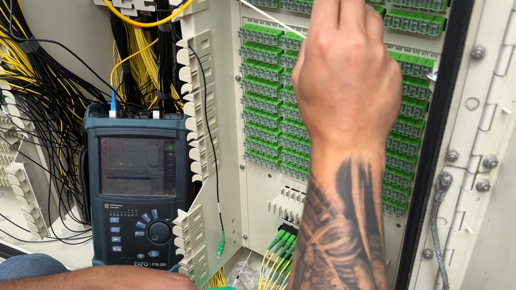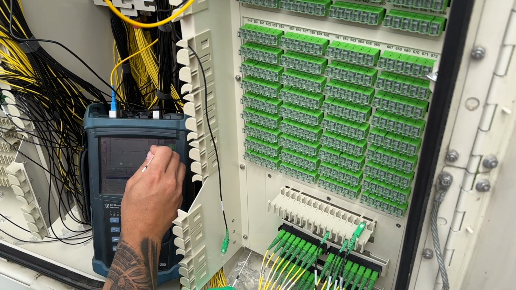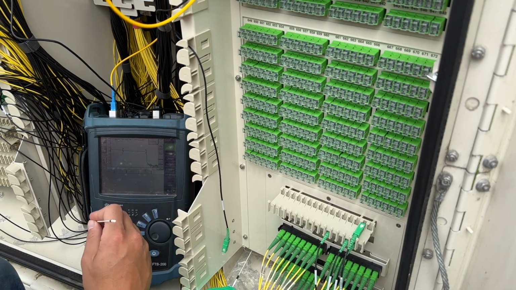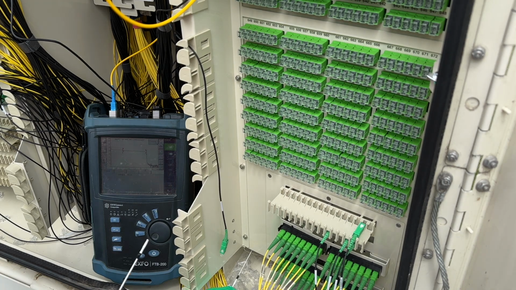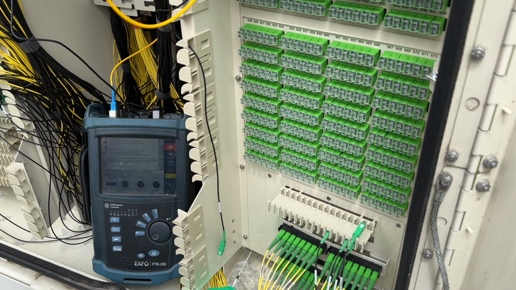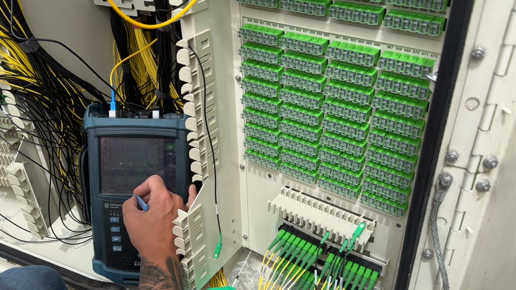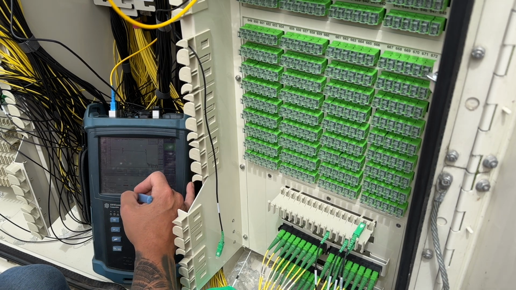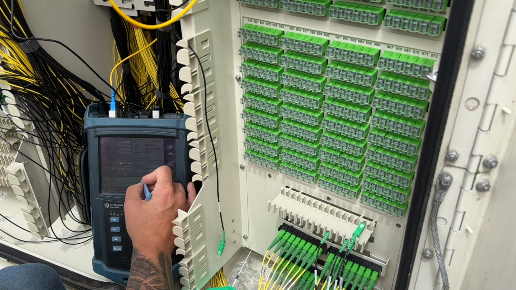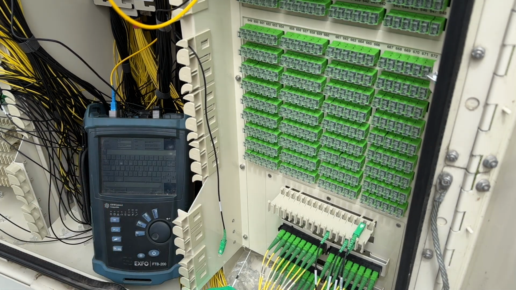Into 588, we're verifying. I'm going to start it again and not save it. See if we can get that connector loss down. It doesn't look like it. That's still up there. Oh, we have a damaged connector there, 1.0. Quite a bit of a loss.